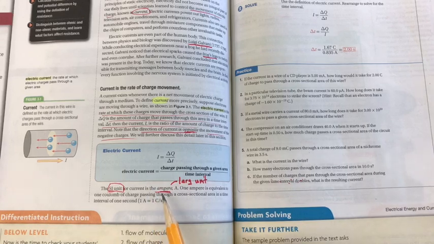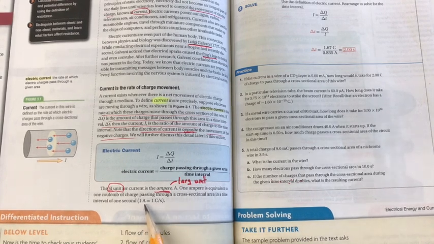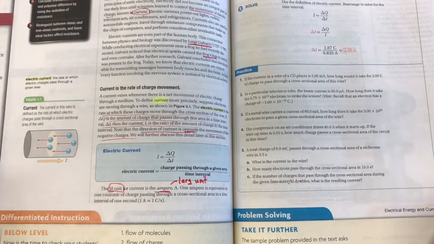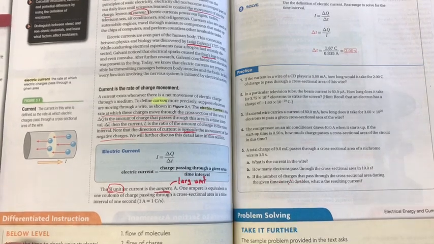Now, the amp is a relatively large unit because it's based on the coulomb. If you have 1 coulomb going by in a second, a coulomb being very large, that means there's a lot of electricity going through. So 1 amp is a lot of electricity. But that's not the only component that determines how much energy is going through a system. So we'll talk more about that.